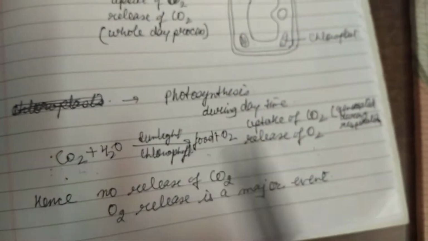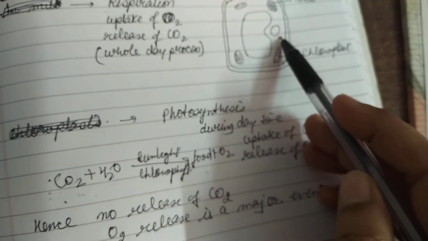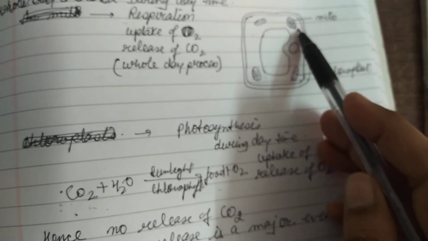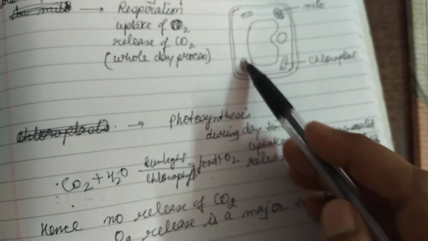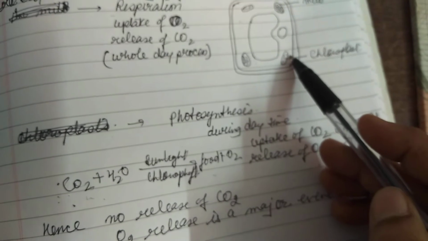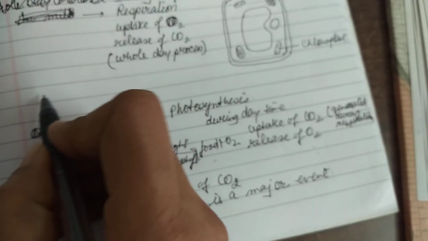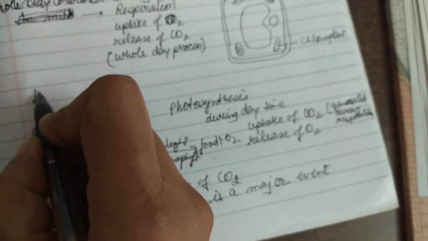We also know that in respiration there is a formation of CO2 in the cell. Whatever CO2 is generated during respiration is used in photosynthesis. So here is what is happening.